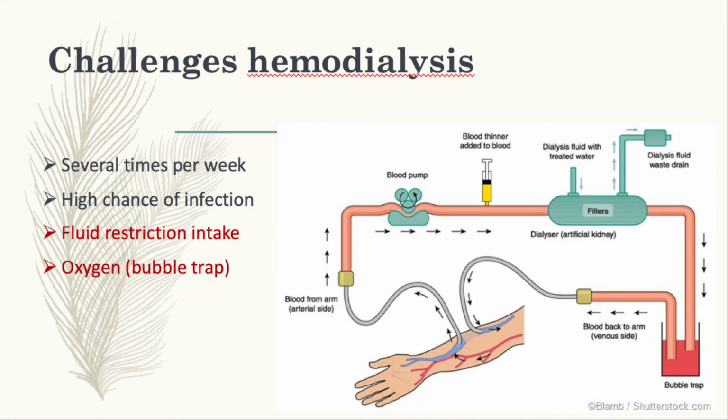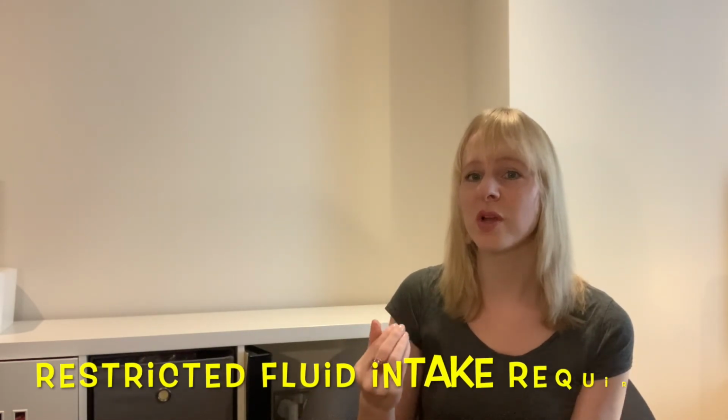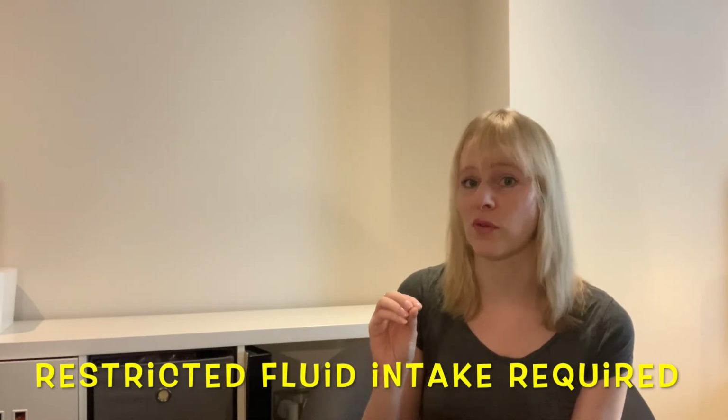So think back of the kidney where it had a very dynamic function. It had both the filtering and the reabsorption. And this reabsorption process is so important to regulate water levels in our body. And that seems to be what we can't mimic with a dialysis machine. So if you would be on dialysis, you would have to restrict your fluid intake.